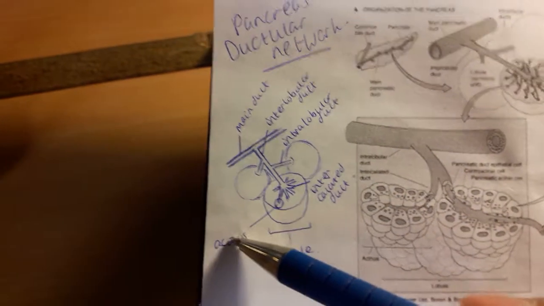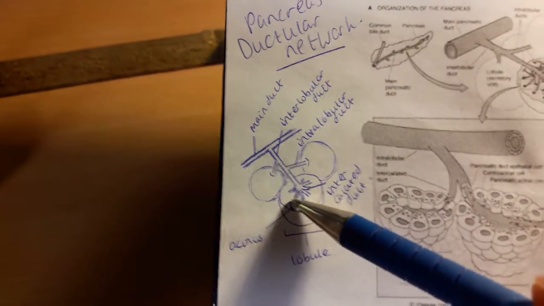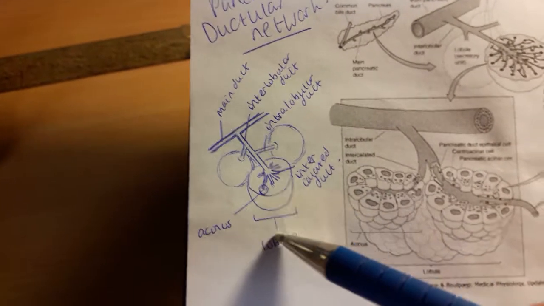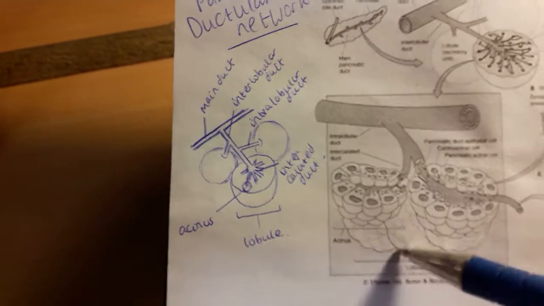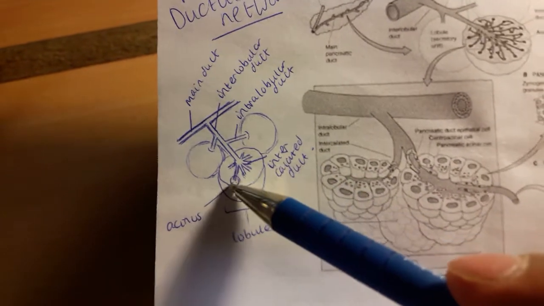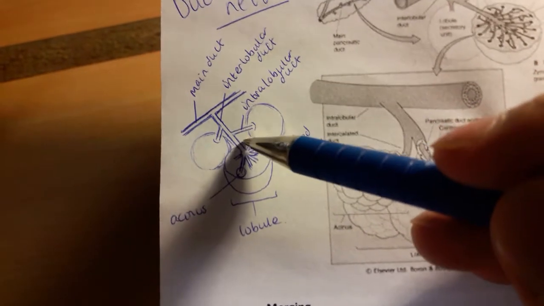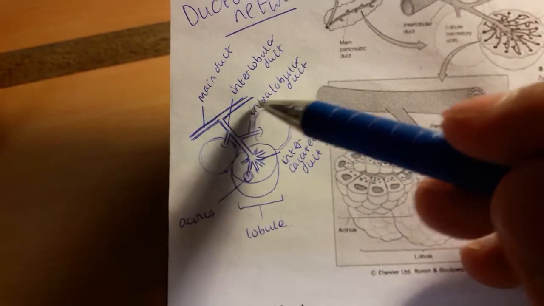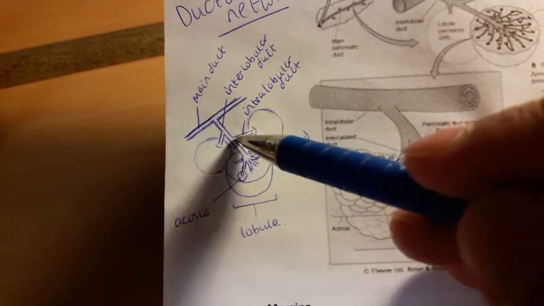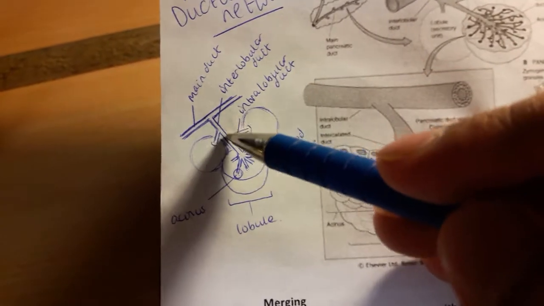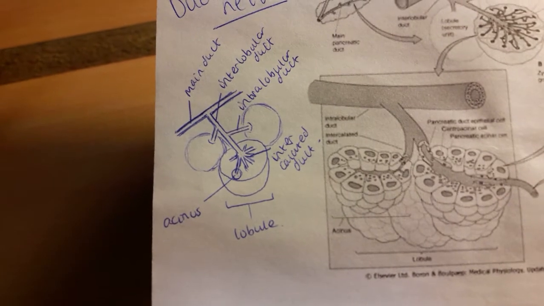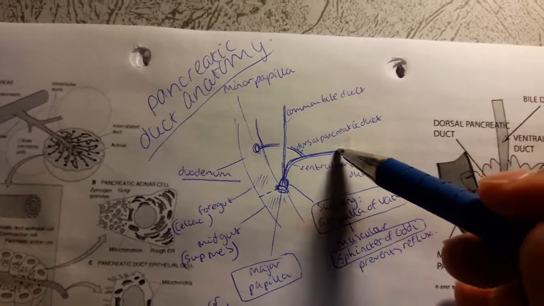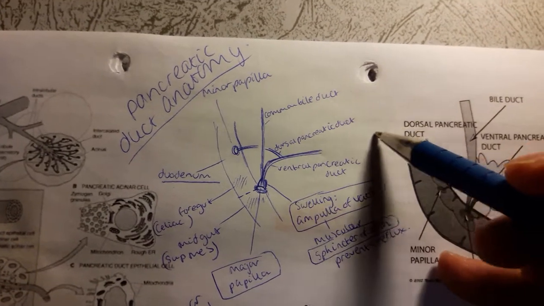So it's got this ductular network. It's got these acini, with the various acinar cells, and the various acini make up the lobule. Intercalated ducts come from the acini, leading to the intralobular duct from within the lobules, and then the interlobular duct between the lobules, finally leading to the main duct, from the neck of the pancreas all the way to the head and into the duodenum.